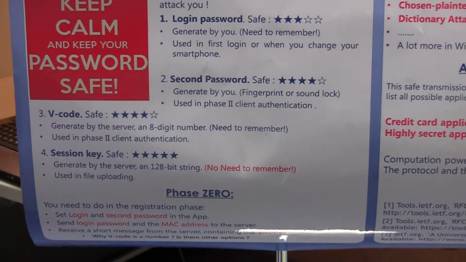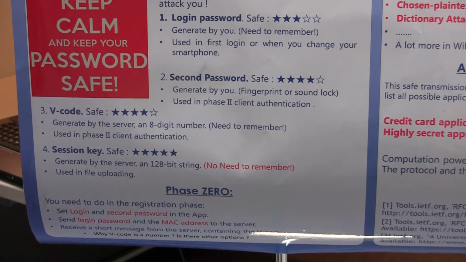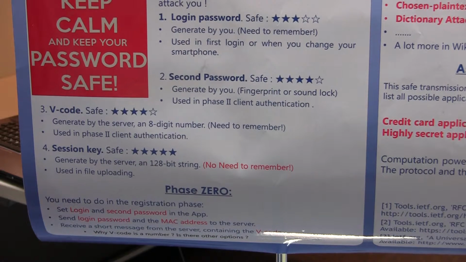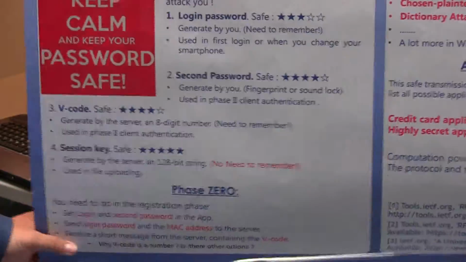And also the session key. In fact, the client does not even know about the session key, because the session key is different in each upload. This session key will be generated by the server side and client side independently. So the client does not even need to know about this session key, but bad guys do.